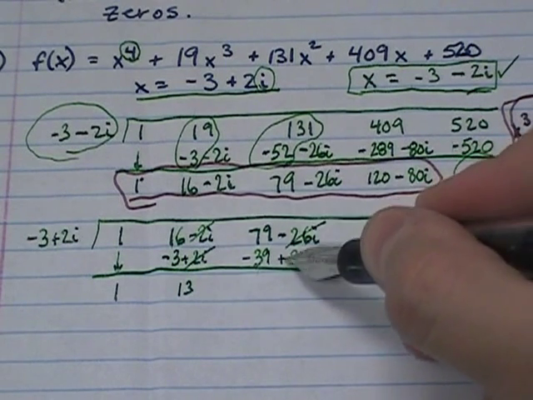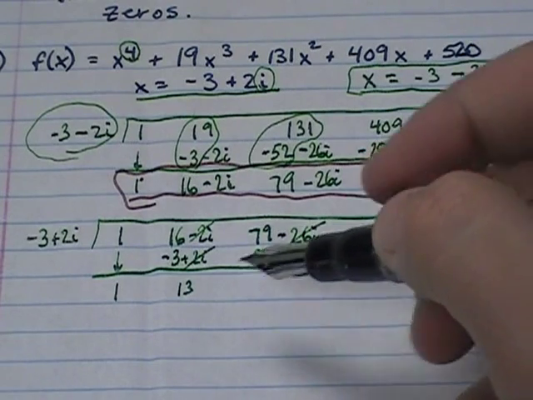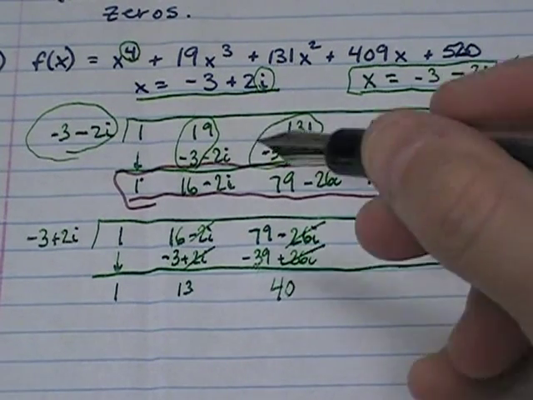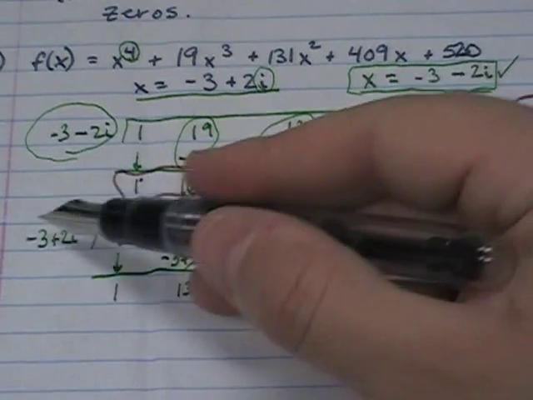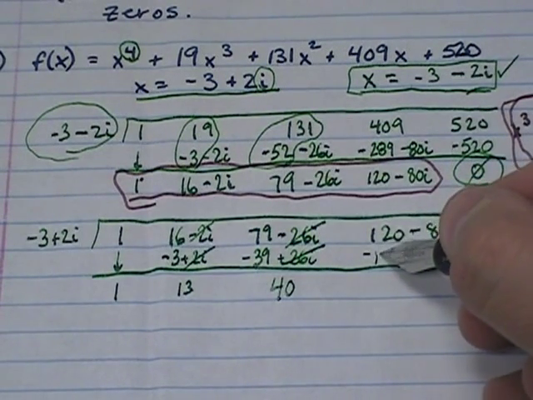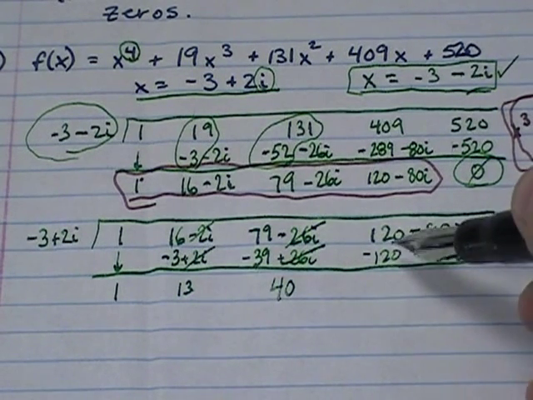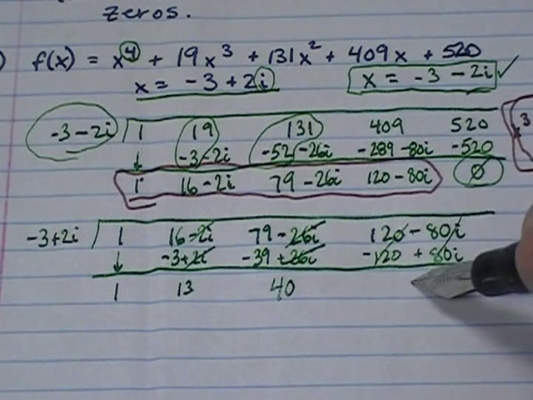And what happens to the i's this time? They cancel. And 39 taken from 79 gives me 40. Well, negative 3 plus 2i times 40 gives me negative 120 plus 80i. And that goes away, and that goes away, and I get 0.